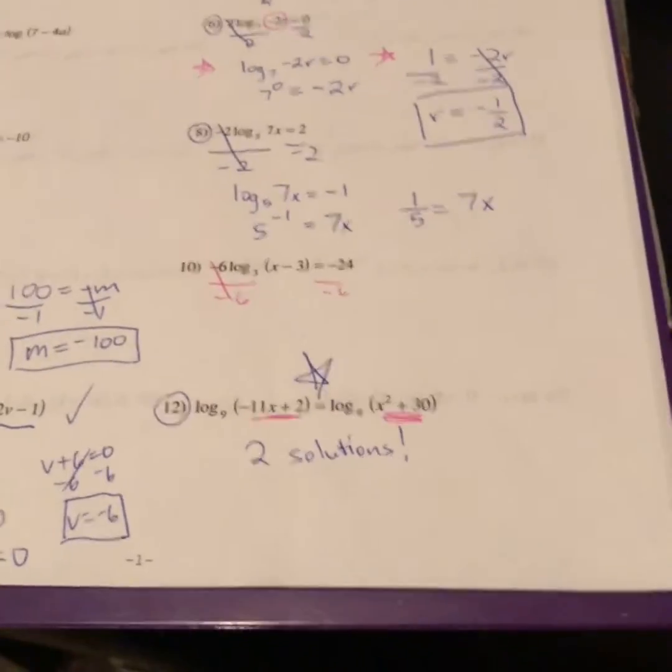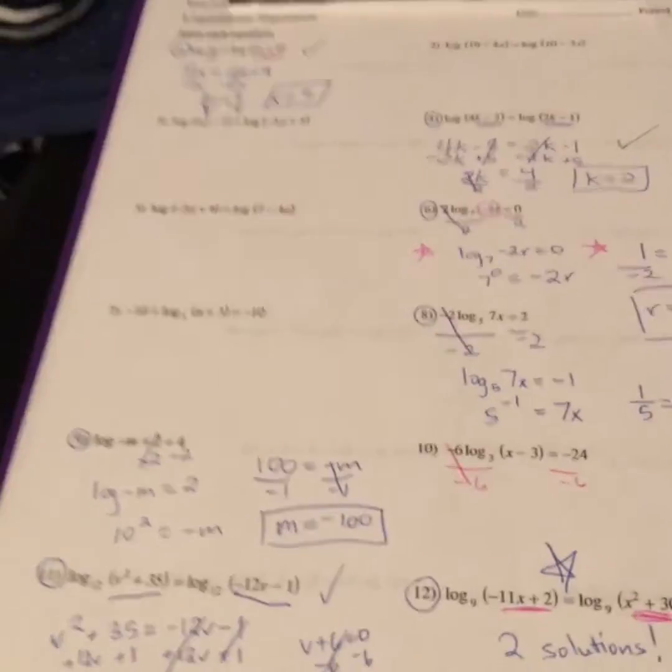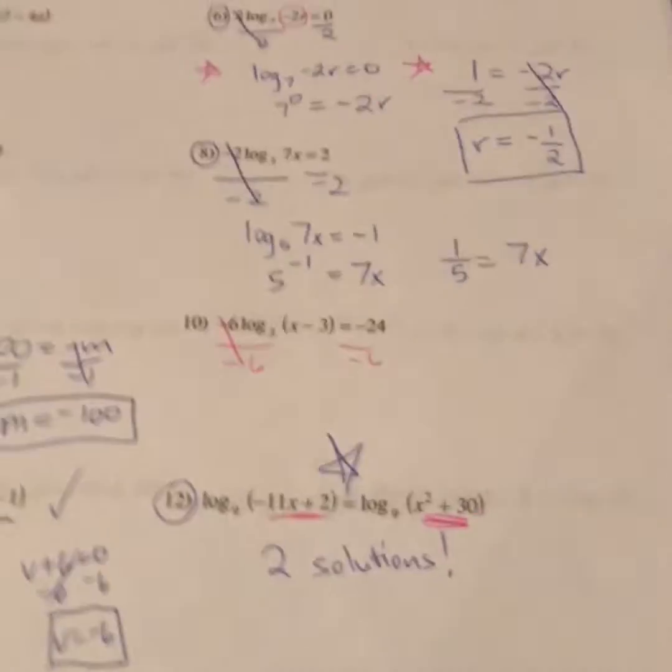All right, guys, hope that helped. Once again, thanks for the cameo appearance by Lucky. He's always a good helper with the math and the logs.